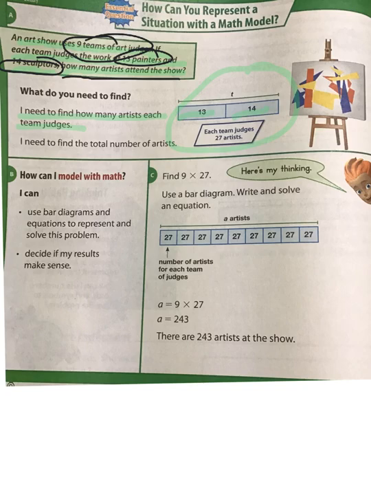The numbers are on the bottom and we have a T on top. This model shows me that I need to add the two numbers together, and I will get a total of 27 artists. Once I have that total, I know that there are 9 teams, so we need to find 9 times 27. We are going to use a bar diagram to represent equations and solve the problem.